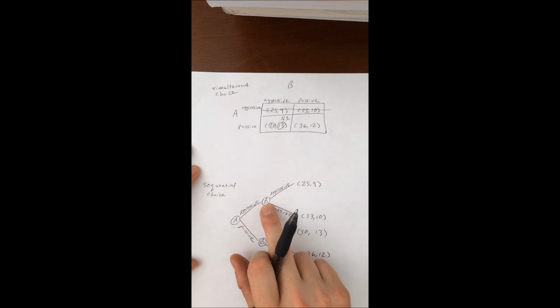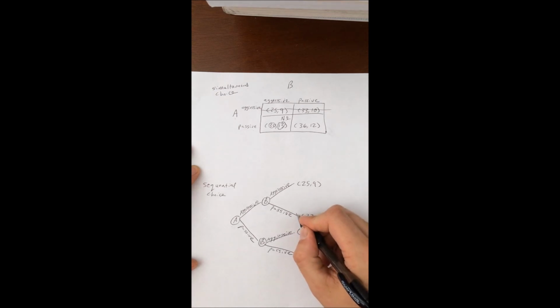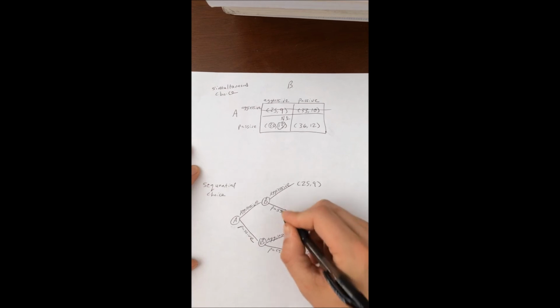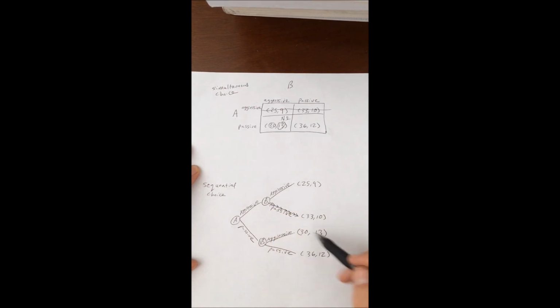Okay, let's look at the sequential choice game. In this situation, we're going to use backward induction. So we're going to go to the end of the game and look at the problem from these nodes here. Player B, if we're here, it's best if they're passive because 10 is going to be greater than 9. Okay, so let's make a little arrow here. If we're down here, it's going to be best for player B to be aggressive because 13 is greater than 12.